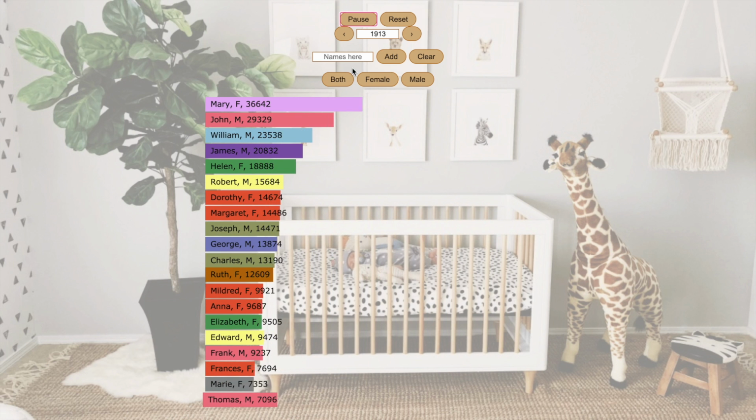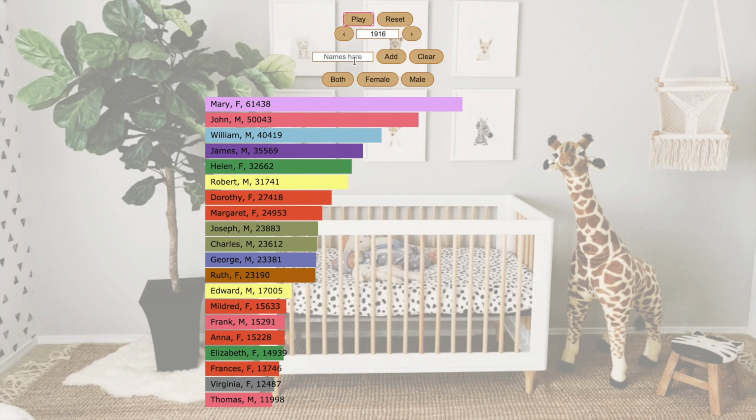If we want to take a look at our parents' names to see which are more basic, we can enter them here in this nice text box that says names here. Capitalization doesn't matter, and you can enter them as a comma-separated list. My parents' names are Dan and Stephanie, and Benton's are Julie and Tim. We click Add, and you can see them all pop up at the bottom.